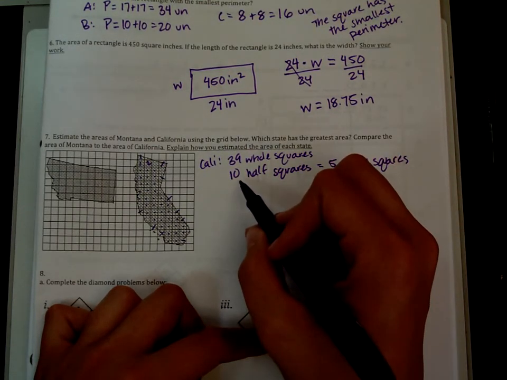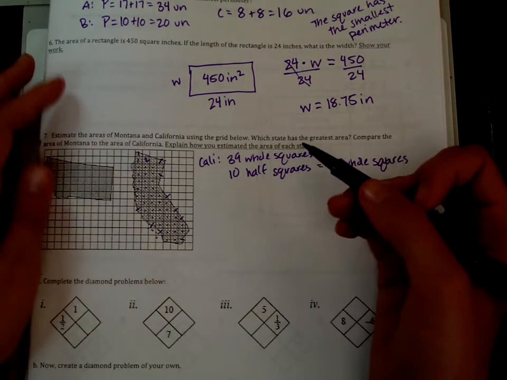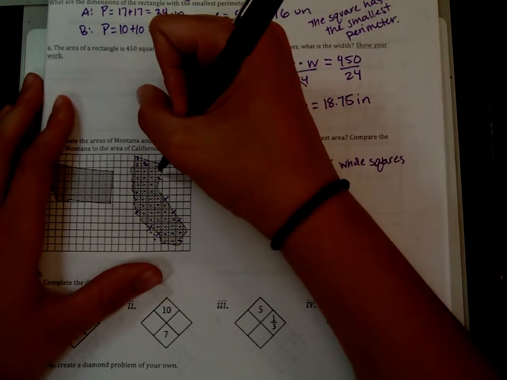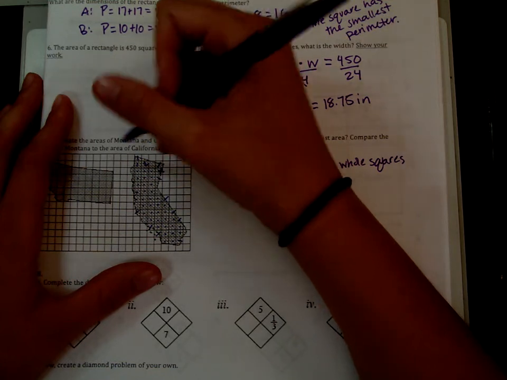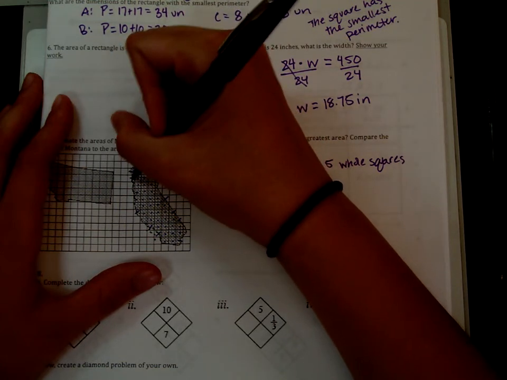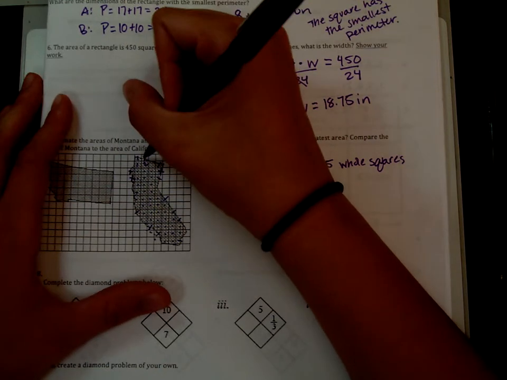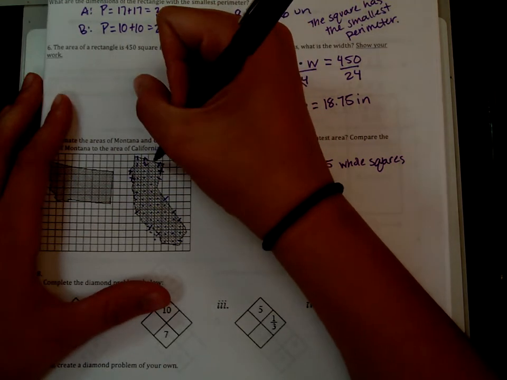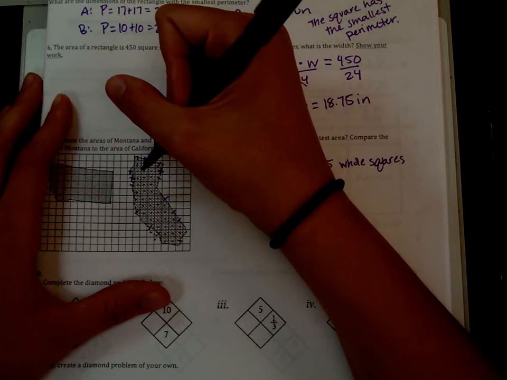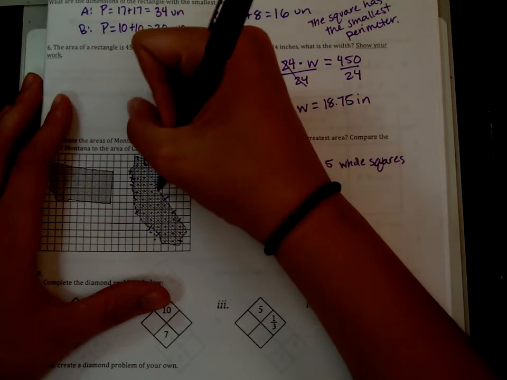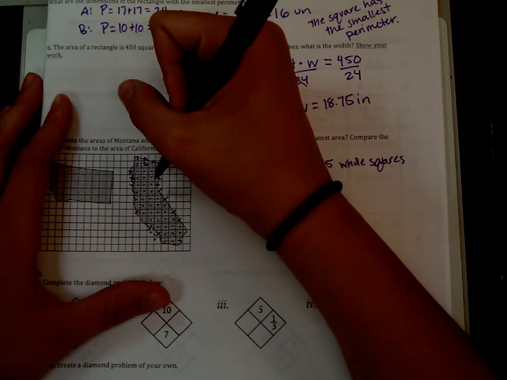And then, let's see, we can pair like this one and that one. That makes 1 whole square. This one and that one makes 2 whole squares. That and that 3 whole squares. This one and that one 4 whole squares.